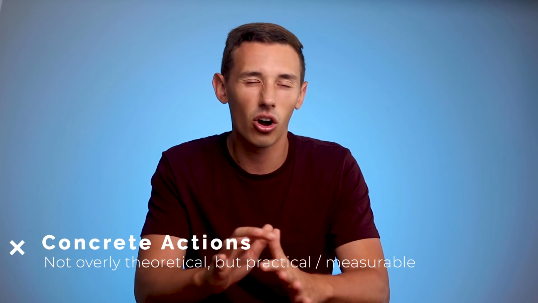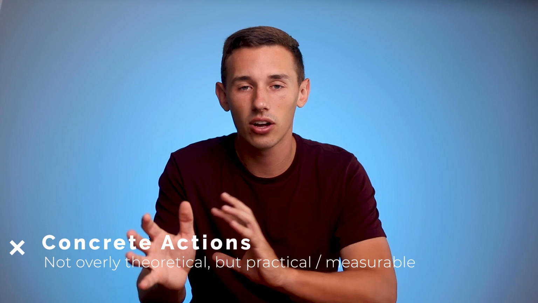And so what I recommend is the fourth step, which is make sure that your course outcomes are concrete actions, that they're not overly abstract and theoretical or based on principles, but they're practical, and ultimately that they're measurable. And the reason for that is because in the next video, we're going to be talking about how to assess those learning outcomes and provide good evidence that you're actually meeting them. And if they're all theoretical, it's going to be really hard to assess them.